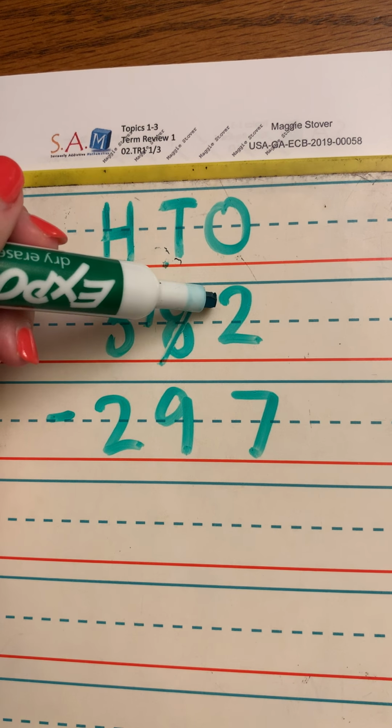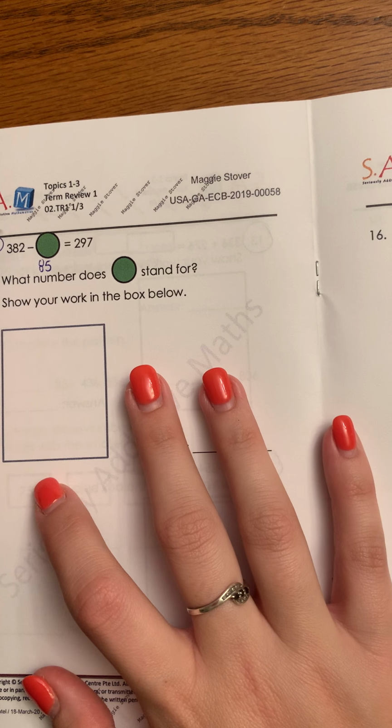Now, I'm at 7 minus 9. Can't do that, so we're going to borrow from the 3. Make this 17. Minus 9 should give me 8. 2 minus 2 is 0, so we would have 85 over here. So 382 minus 85. Now, in order to figure that out, we would just solve it.